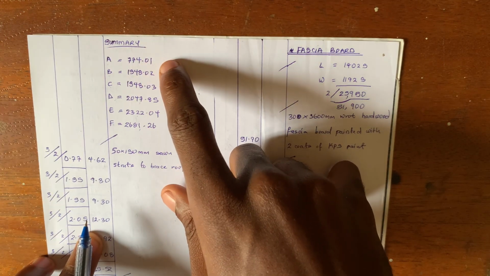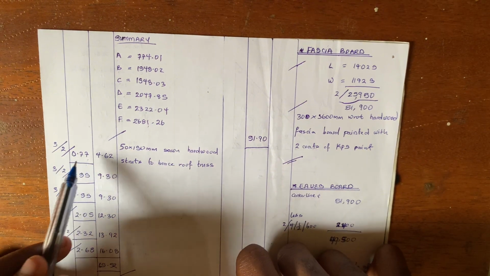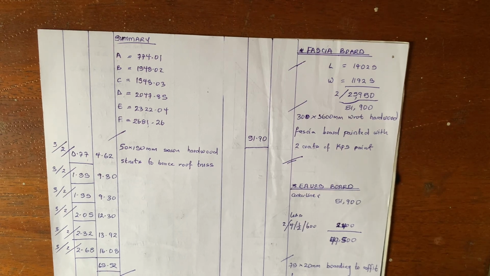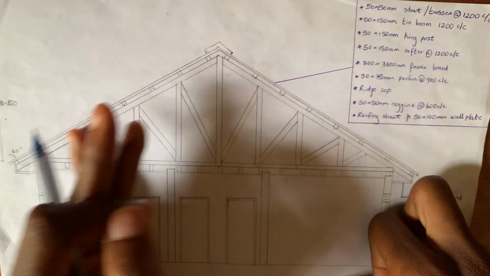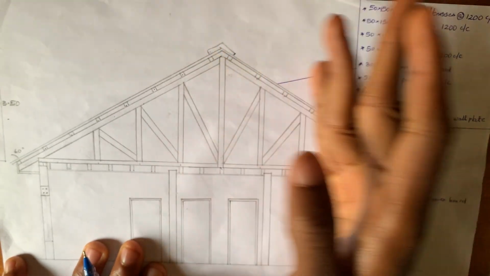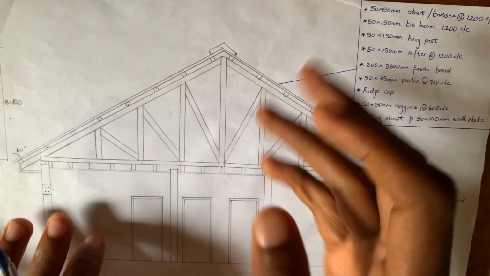774.01. Convert it to meters. That's how we got 0.77. Now, why did we multiply it by 2? We multiplied it by 2 because the struts we have at this half of the triangle are the same thing we're going to be having at this half of the triangle. So whatever we're having here, we're going to be having here.